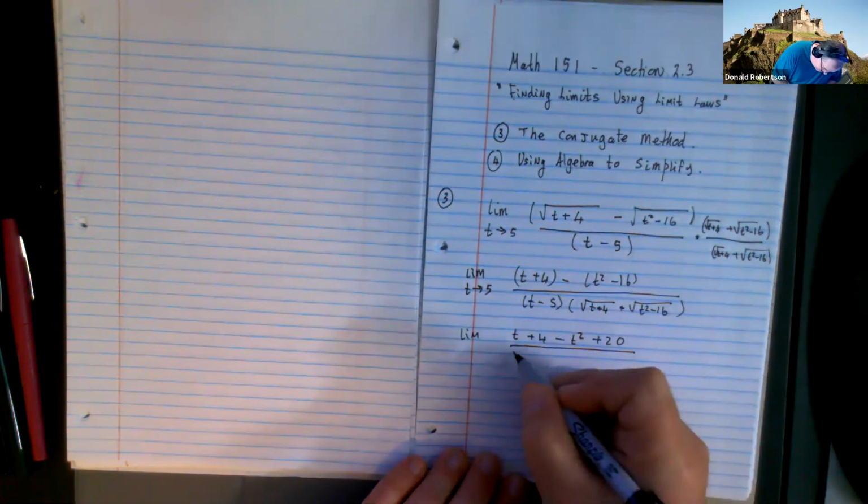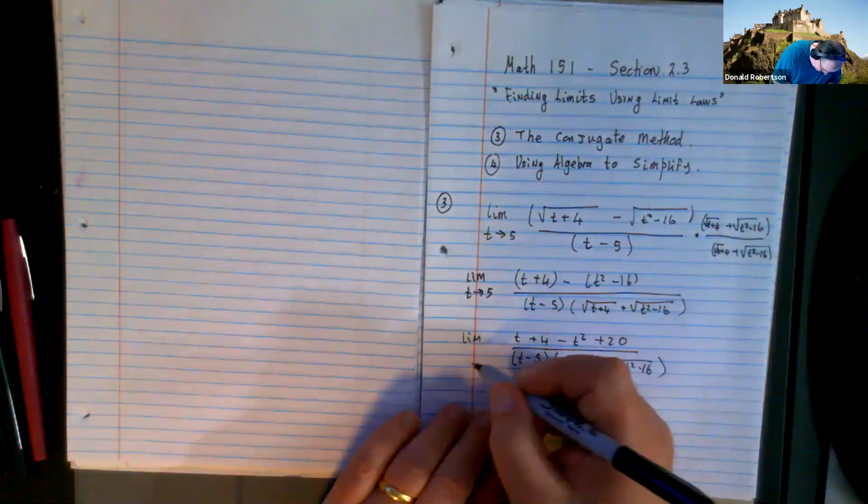Now, you notice I put a subtraction and did that so that when I expand this, it looks like that. Being, oops, that's just a T. Being the last one of the conjugate method, I decided to give you a really, really stinky one to finish with.